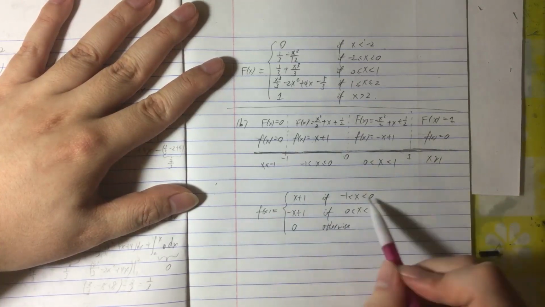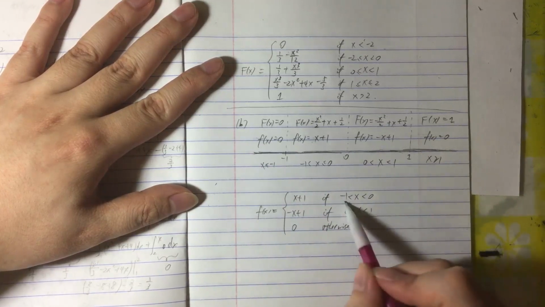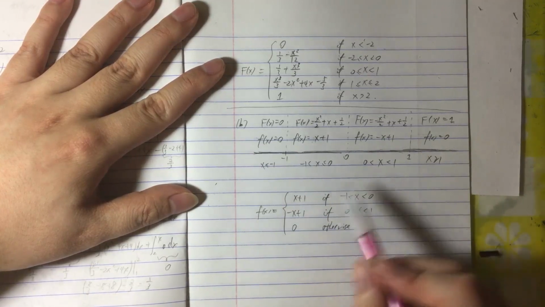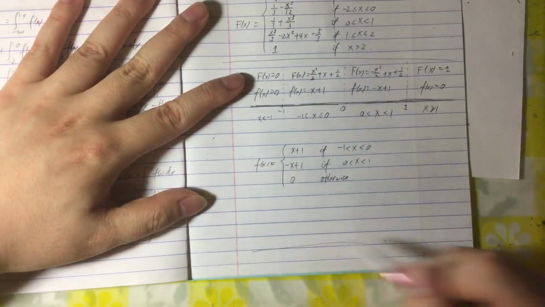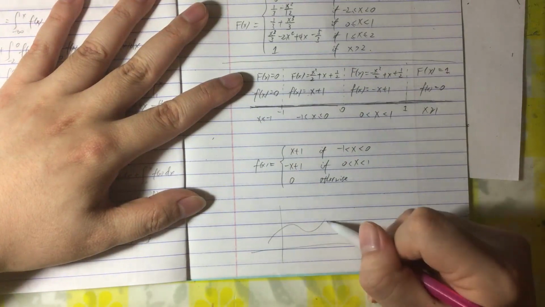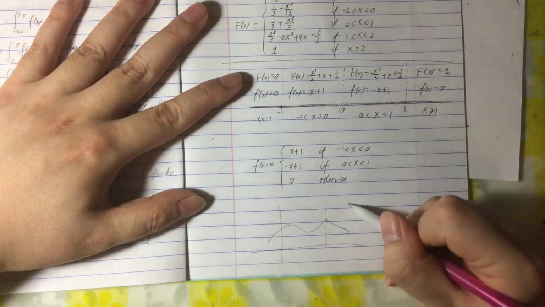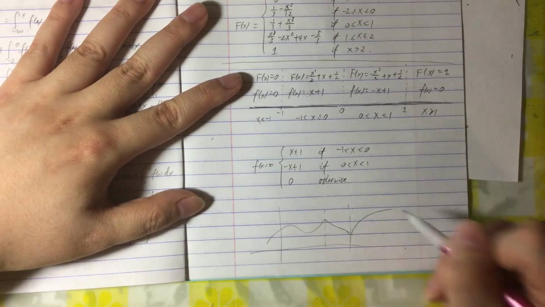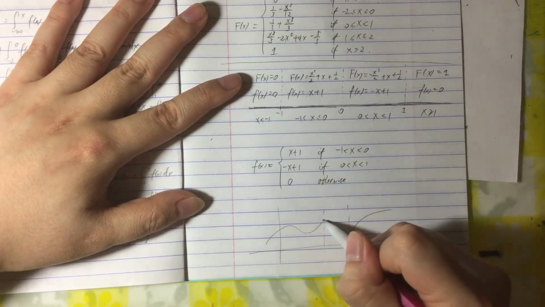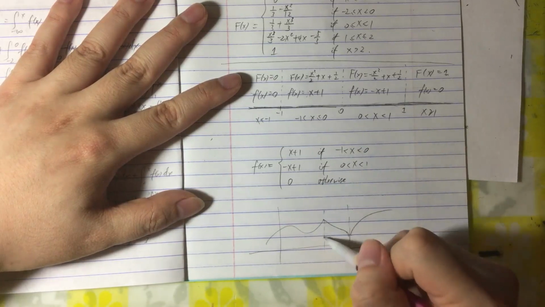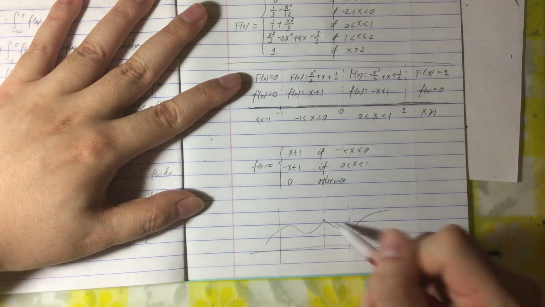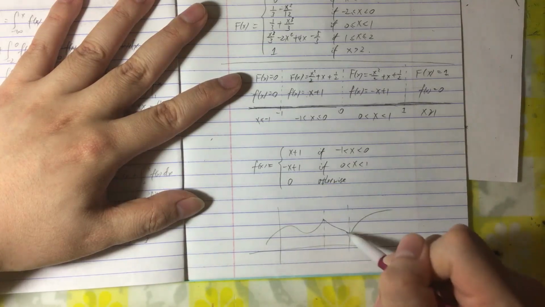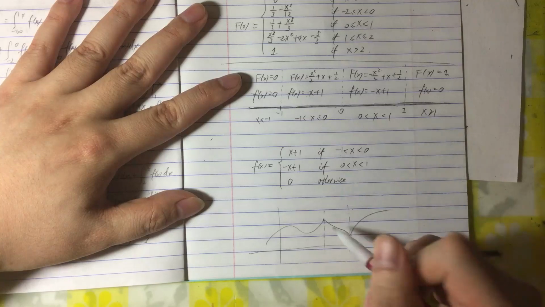When we write the PDF, in the intervals, we don't include the endpoints. For a piecewise function, in general, there's a sharp angle or corner at the boundary, and at this point usually the function is not differentiable.